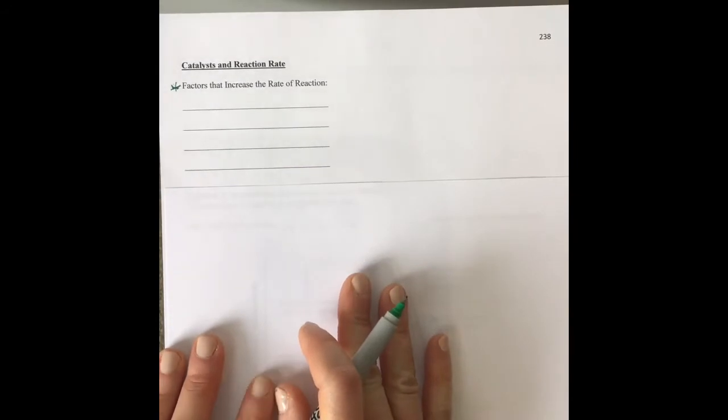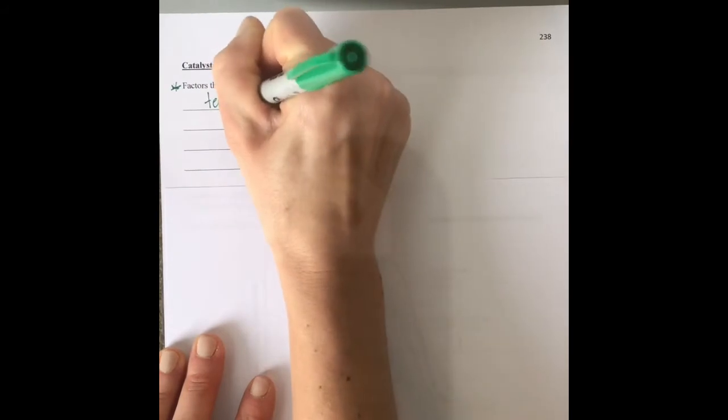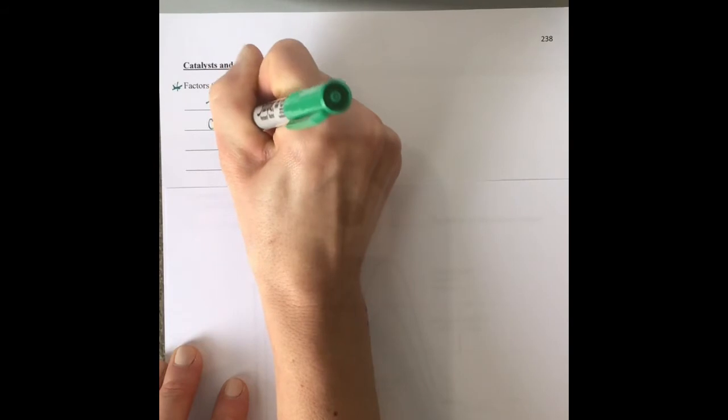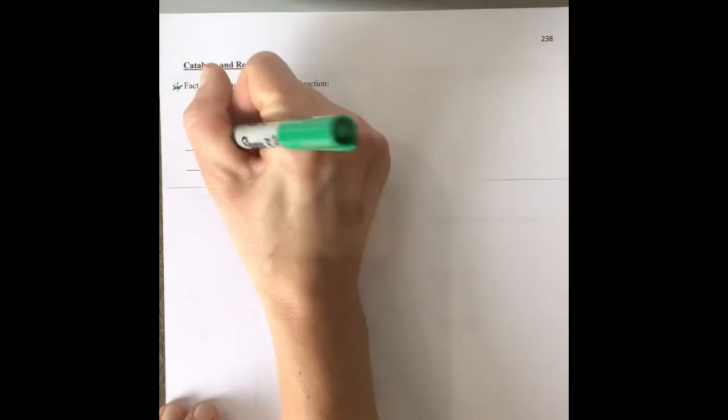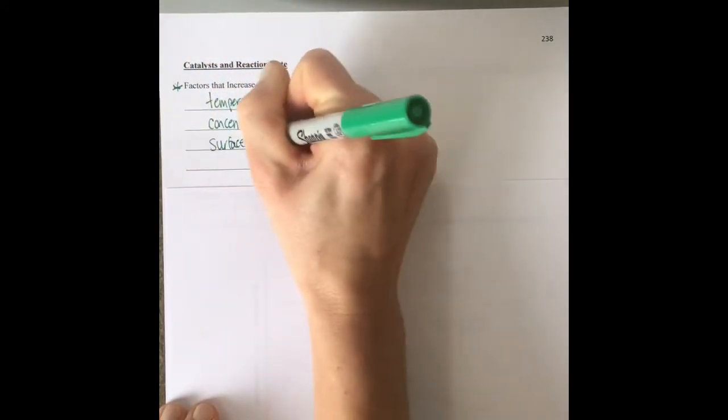We talked about that as temperature increases, the rate of reaction increases, because you have more collisions at a higher temperature. And then we just talked about concentration, because if you have more reactants in there, there's going to be more collisions, making a higher rate of reaction. And then surface area. The greater the surface area, the higher the rate of reaction.